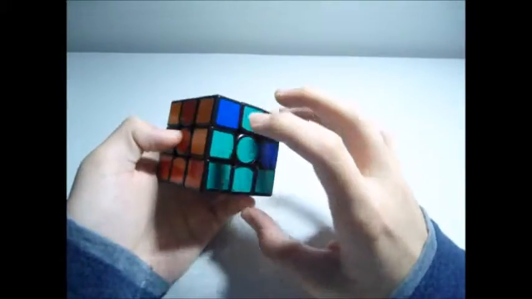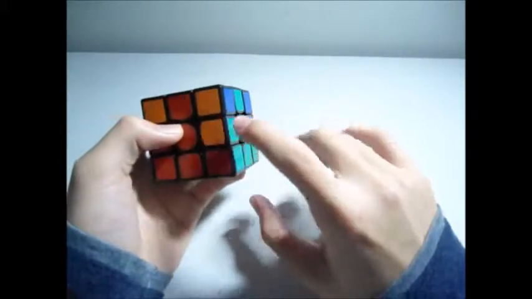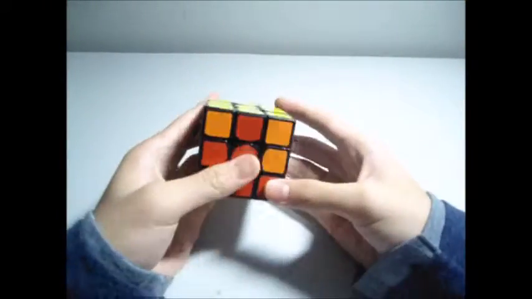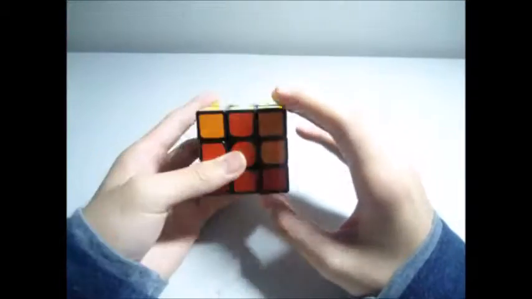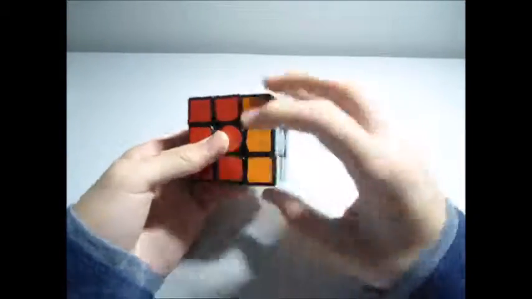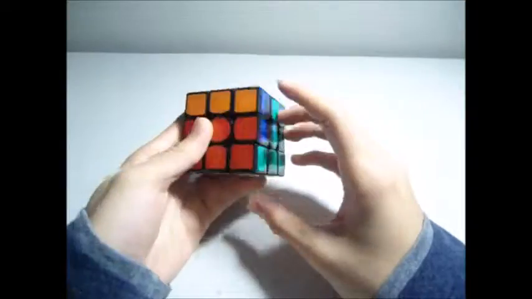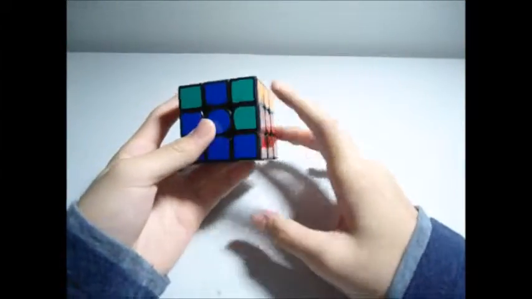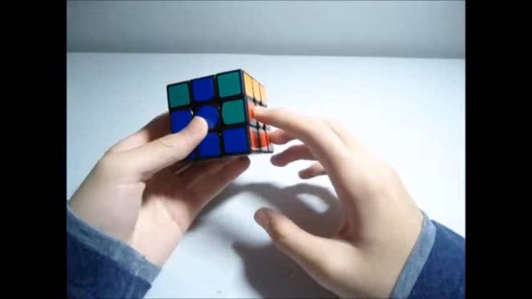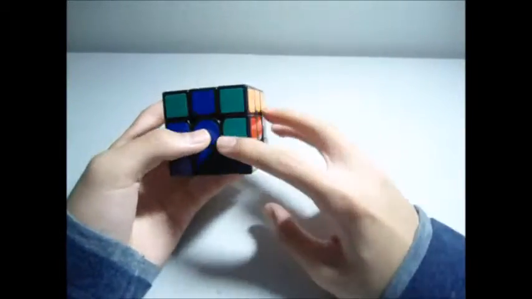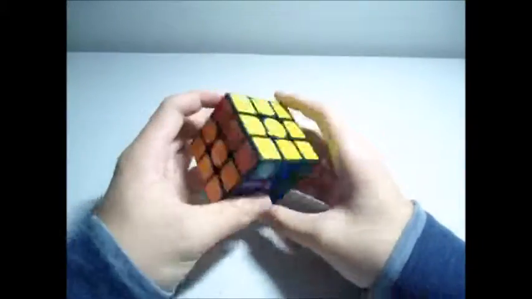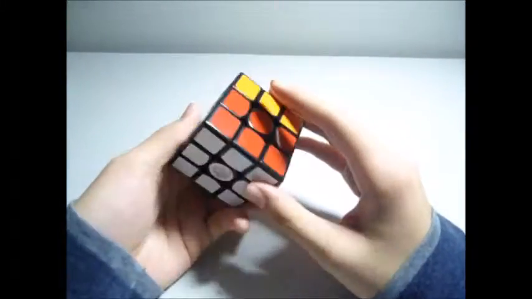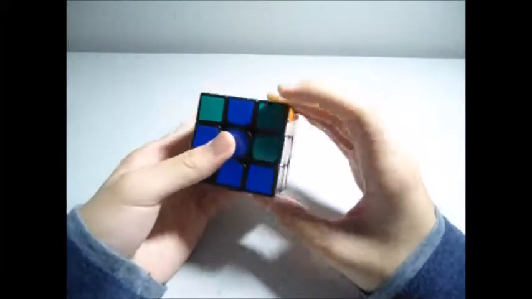the only place you can do it really is here, and that would move this to here, which would solve this part. So just do that algorithm for this case. And now we can see this piece needs to be flipped, so we can just do the switch algorithm. I can already see that we're going to skip the last step, but yeah, this is just for the second step.